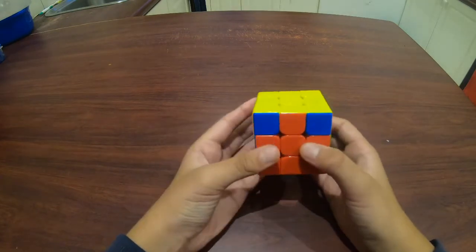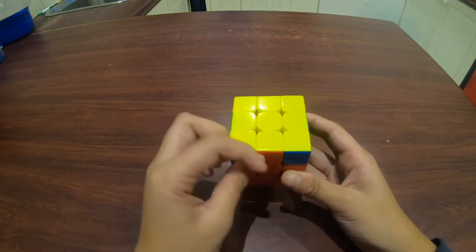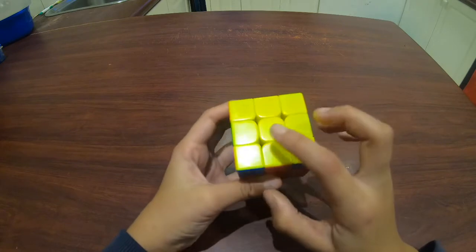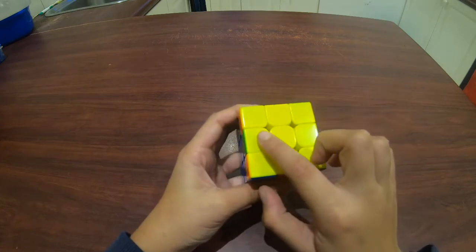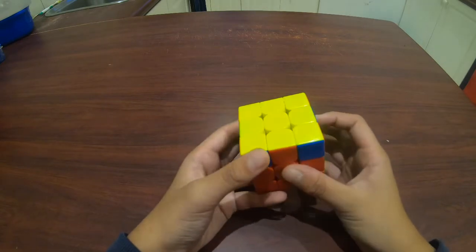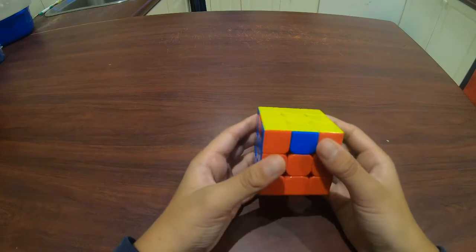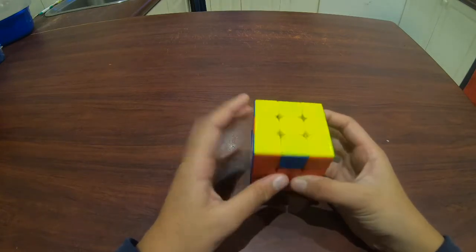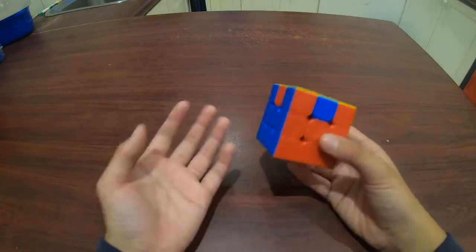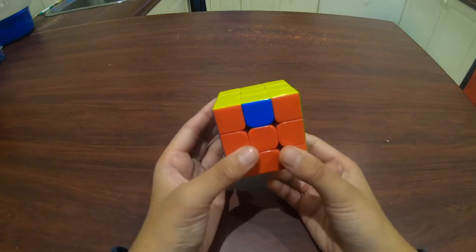So this one's called the Z-perm, and for this one, you want to put one of the pairs of edges in this position. So one of the edges is here, one of the edges is here. So we can actually, let's put this one here. It really doesn't matter which one you do. So now these two edges are here. And now what we do is, okay, just trust me on this.